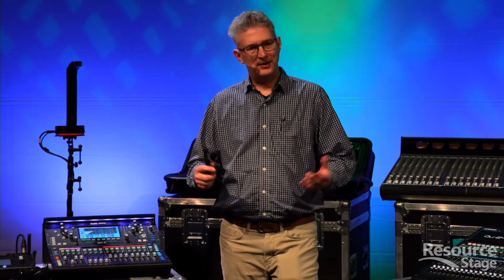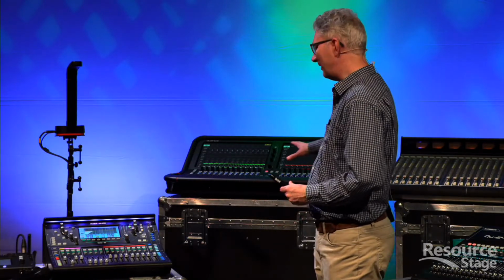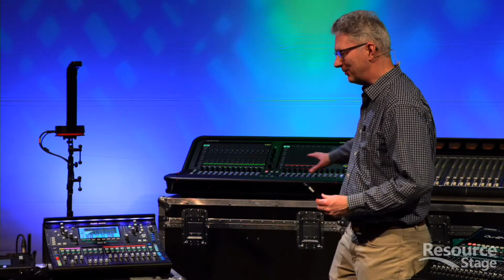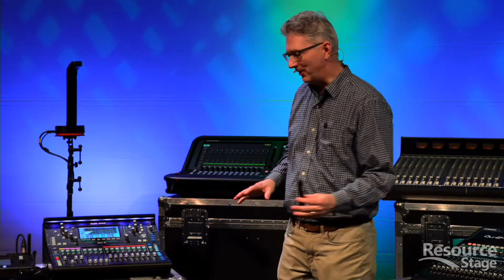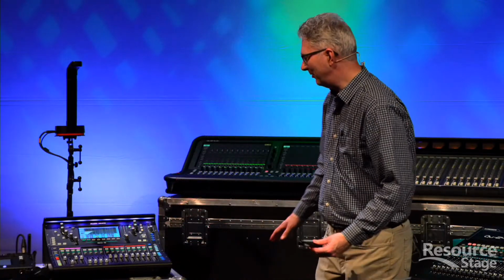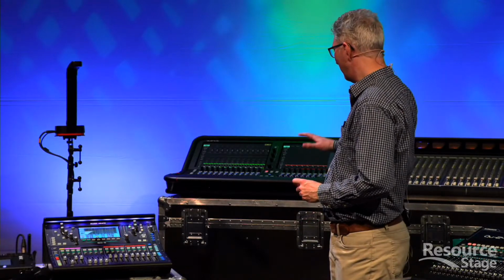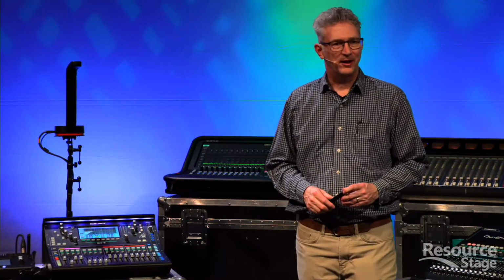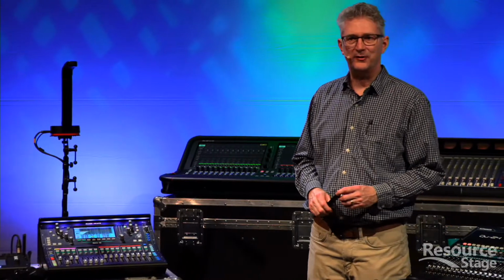Okay, we didn't talk about the Avantis back here. The Avantis is, and I don't want to spend a lot of time on it, a step up from the SQ. It is a pretty versatile mixing console. It's got 64 channels of inputs, and I forget how many sockets it can have, like, I don't know, 600 or something like that.